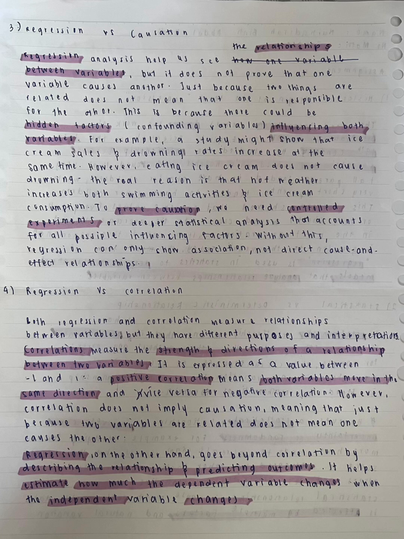However, correlation does not imply causation, meaning that just because two variables are related does not mean one causes the other. Regression, on the other hand, goes beyond correlation by describing the relationship and predicting outcomes. It helps estimate how much the dependent variable changes when the independent variable changes.